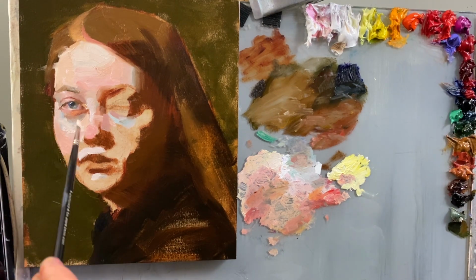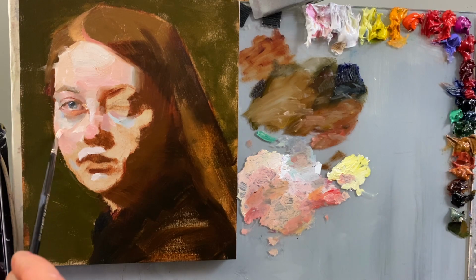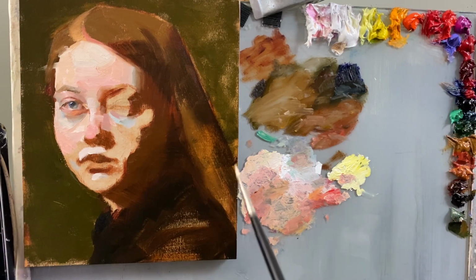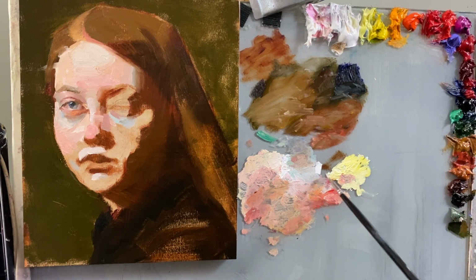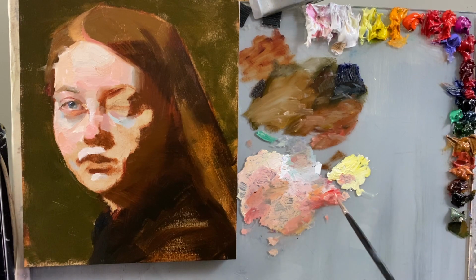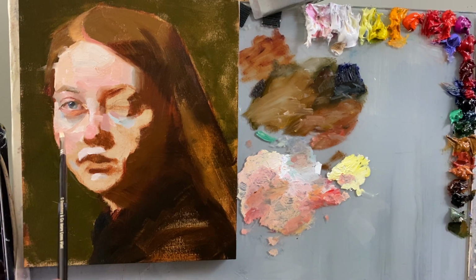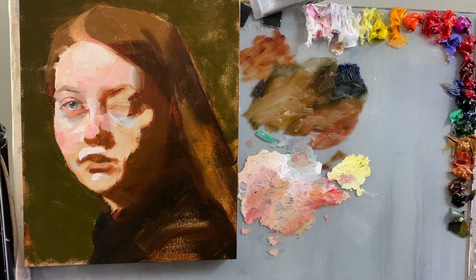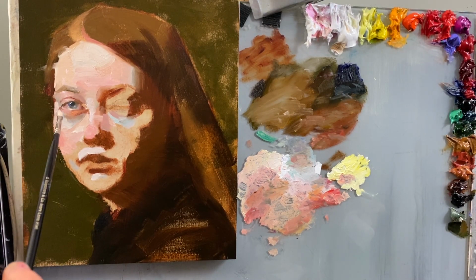So the area here becomes more colorless around the eyes, and the most protruded area of the cheekbone right here becomes the most colorful and the warmest. I'm going to exaggerate it for the sake of this demonstration.